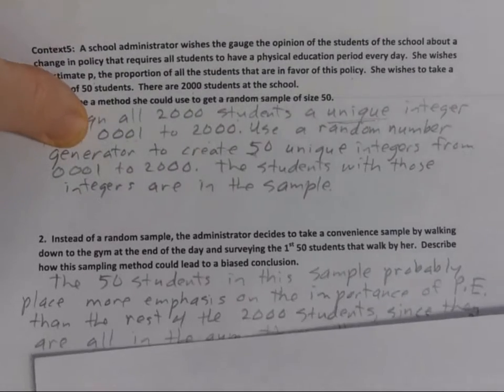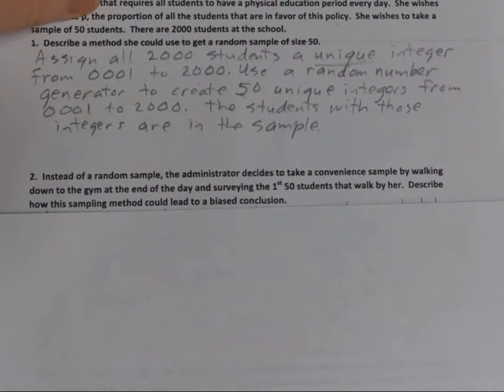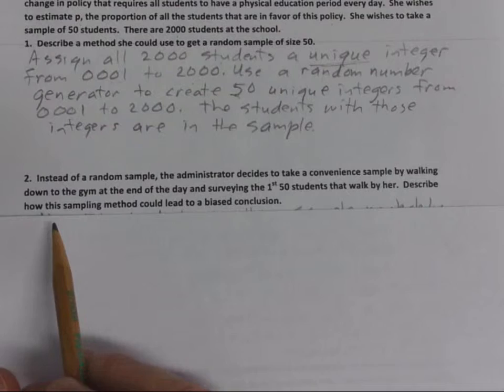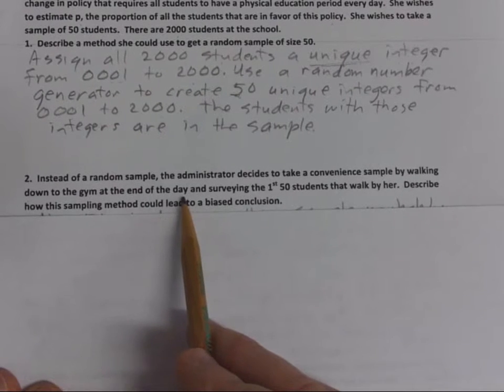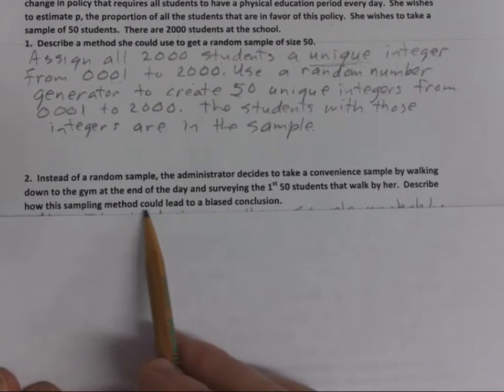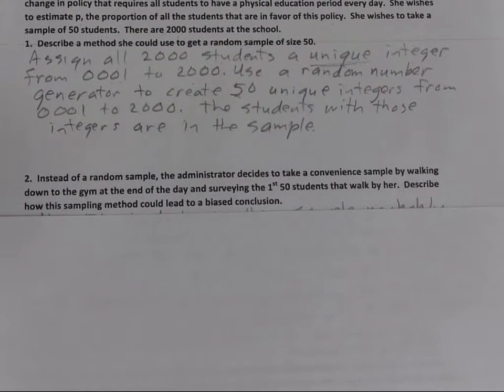All right, so now the next thing, let's look at this situation. Instead of a random sample, the administrator decides to take a convenient sample by walking down to the gym at the end of the day and surveying the first 50 students that walk by her. Describe how this sampling method could lead to a biased conclusion. So bias just means they're systematically favoring certain outcomes in a situation.